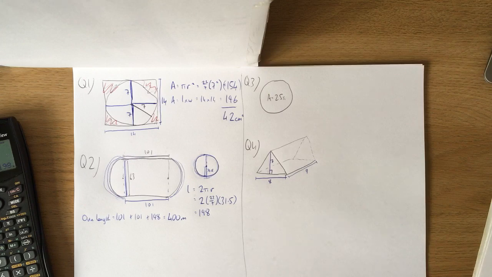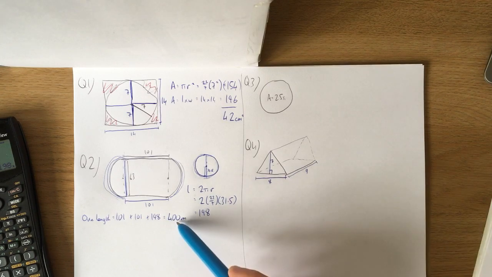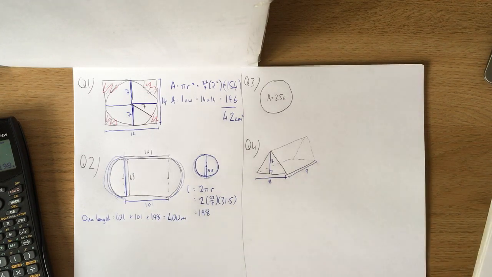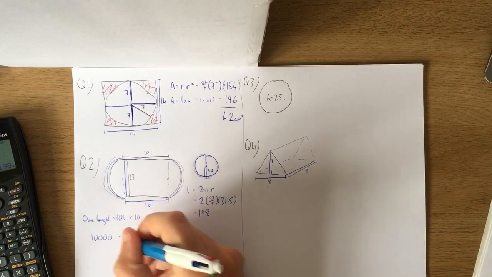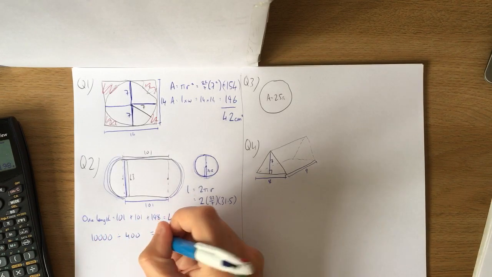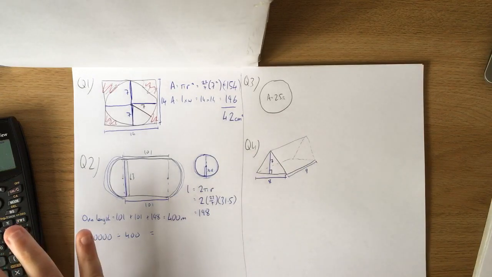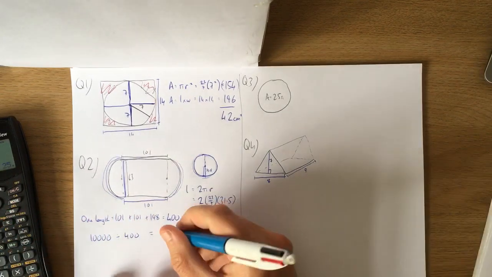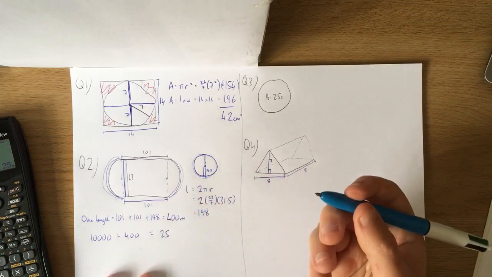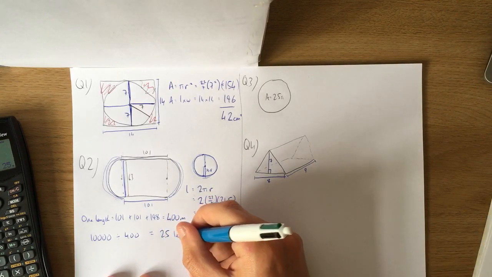Second part of the question, how many laps would an athlete have to complete in a 10,000 meter race? So how many 400 meter lengths are in 10,000? So it's asking you to divide 10,000 by 400. So on the calculator, 10,000 divided by 400 is 25. And then laps, I guess, will be here.